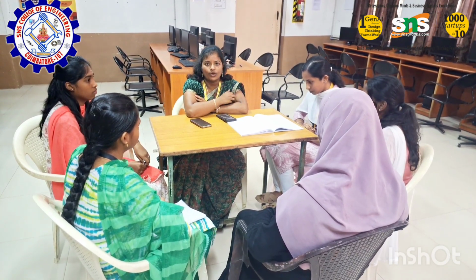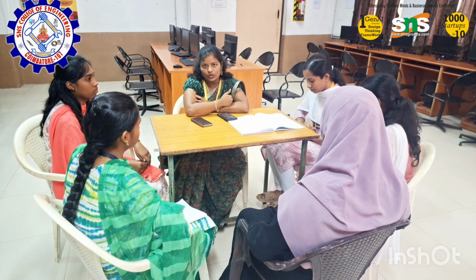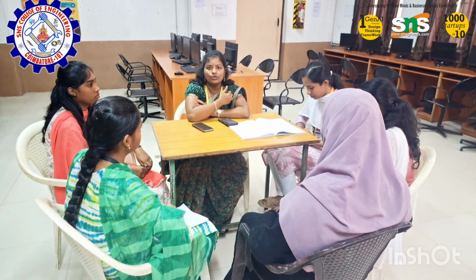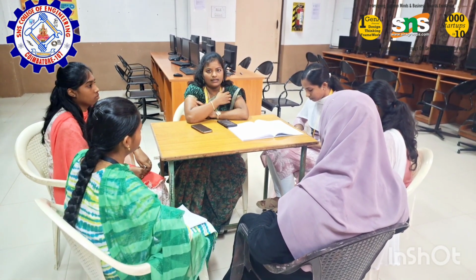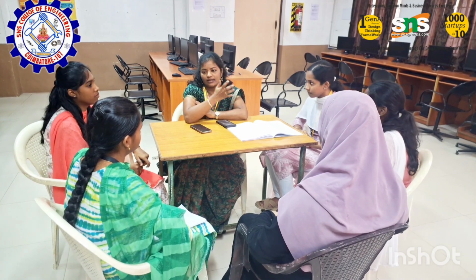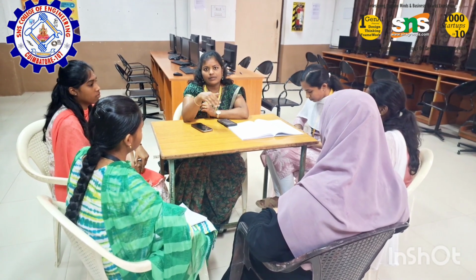our condition is false. There are three types of looping. The first one is while loop, then do while, and then for loop. My students are going to explain the looping types one by one.